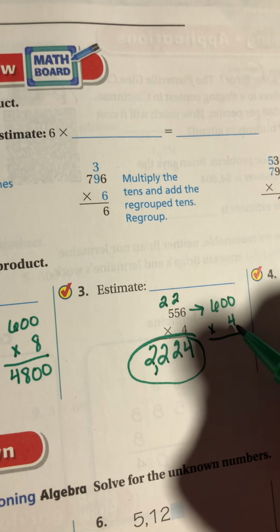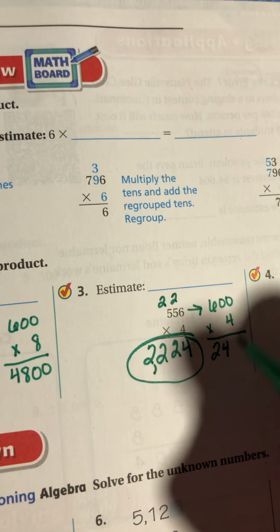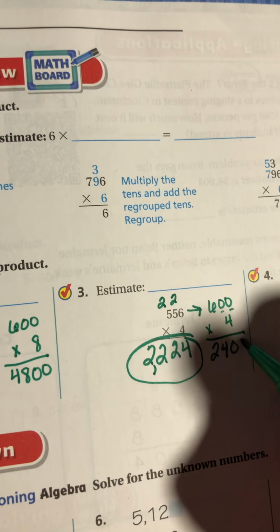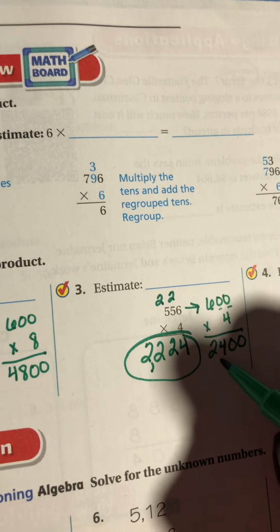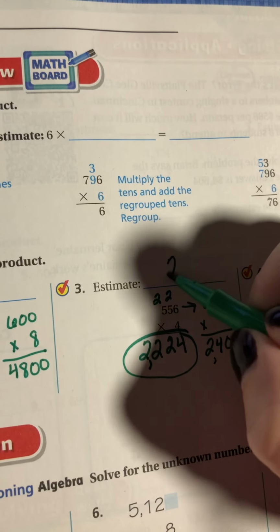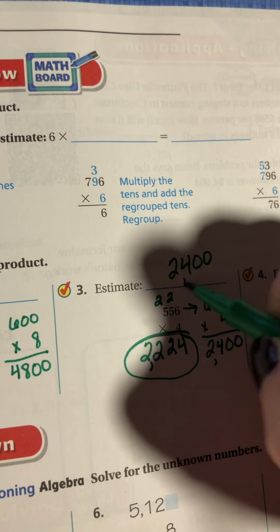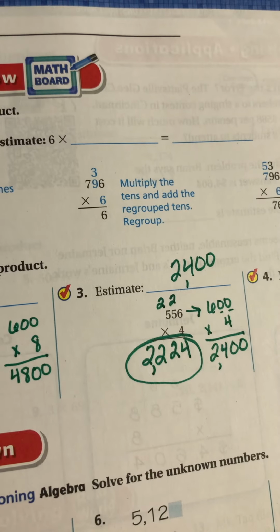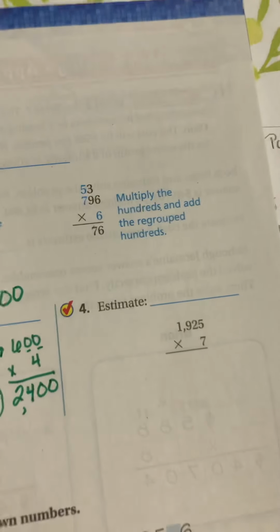Then I would do 6 times 4 is 24. How many zeros do I have? 2. And then 1, 2, 3, comma. My estimate would be 2,400. Okay. Then we're going to move over.